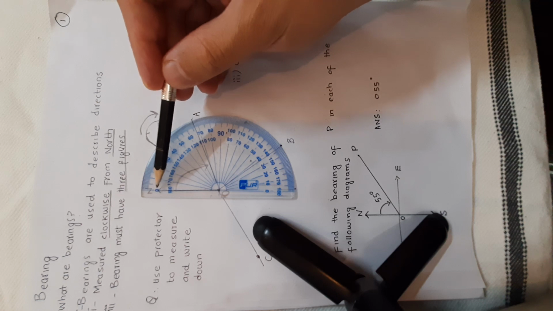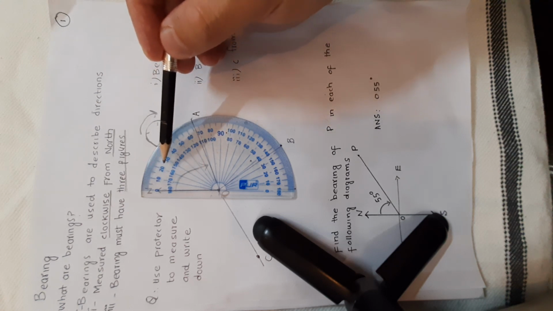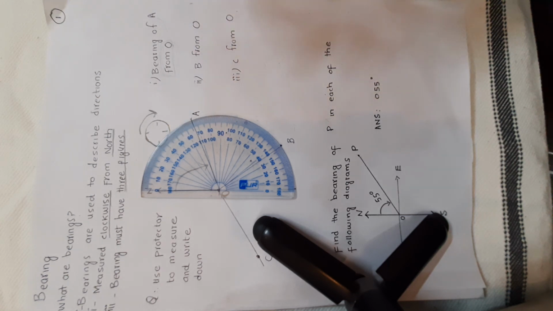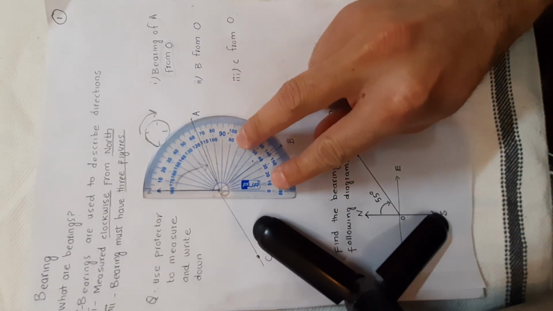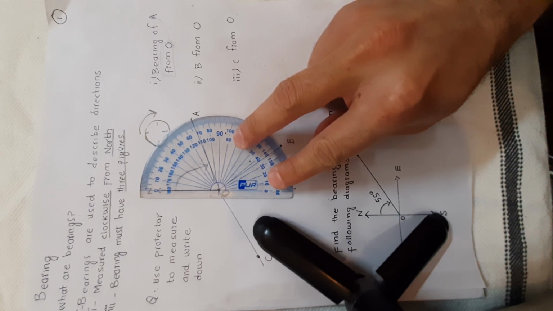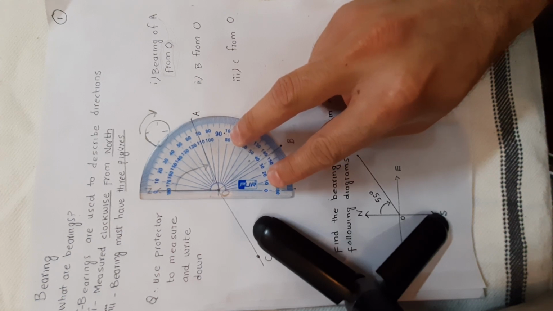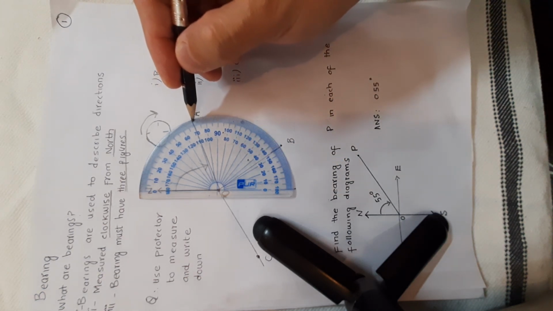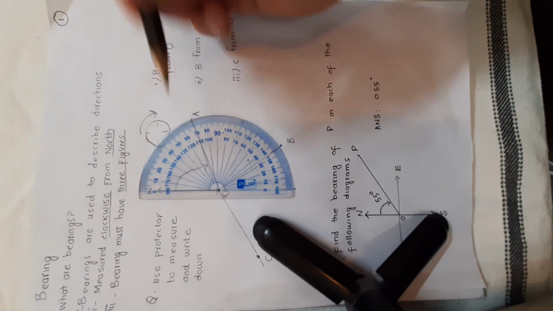Now, this is 0 degree, 10, 20, 30, 40, 50, 60, and this is nearly equal to 68 degree, almost right. Now, it is nearly equal to 70 degree. So, at A you have got an angle of 70.